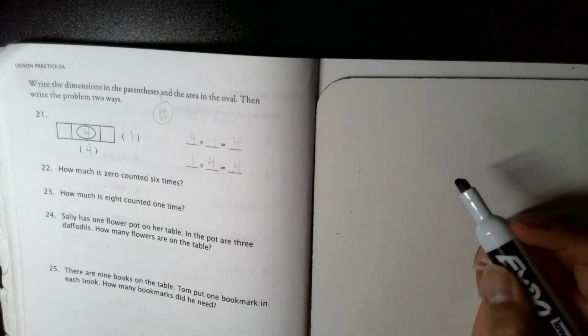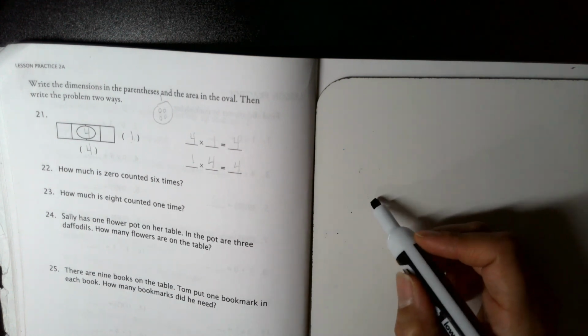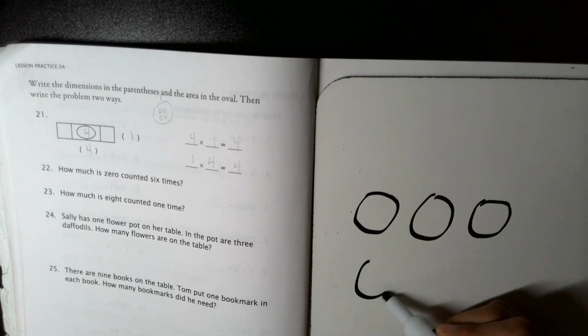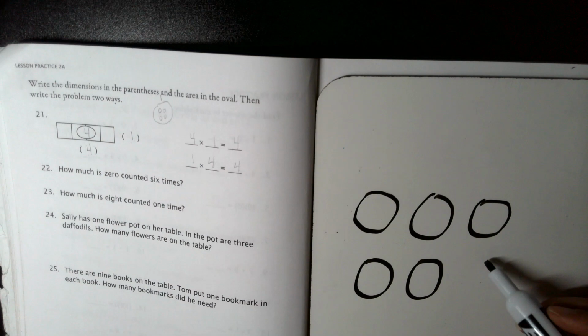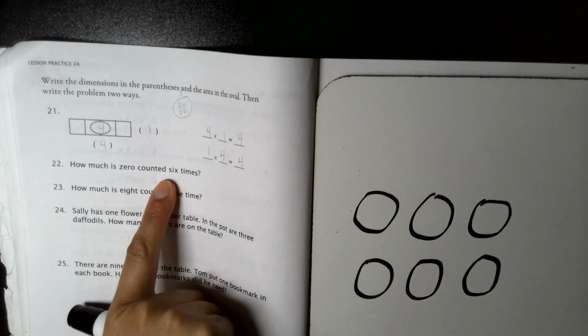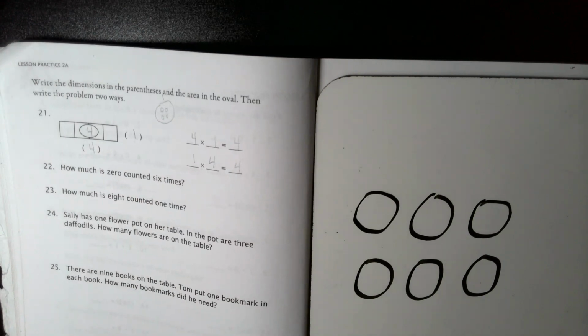So what's it asking us? We're counting it 6 times. We're having 6 groups. Let's write our groups down. 1, 2, 3, 4, 5, and 6. Those are our groups. And how much is 0 counted 6 times? Okay, so these are our 6 groups that we're counting.